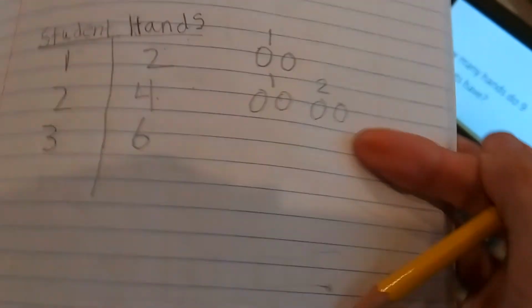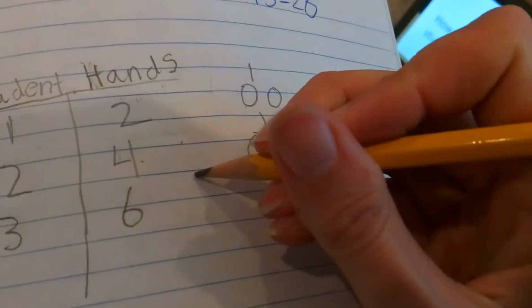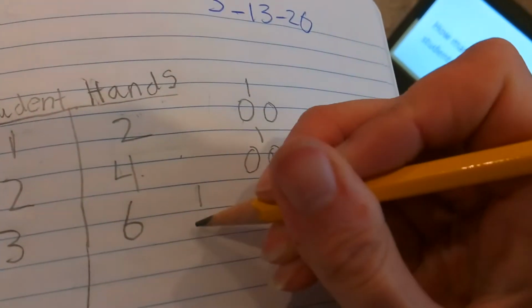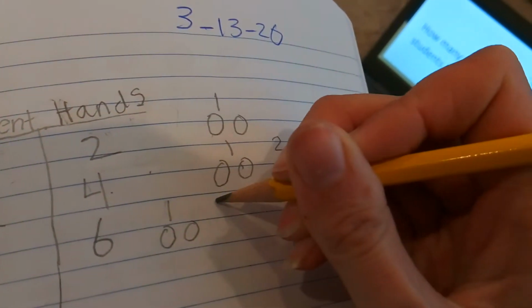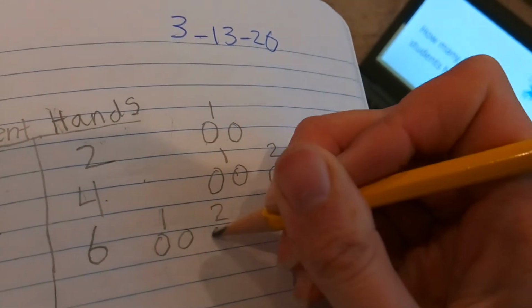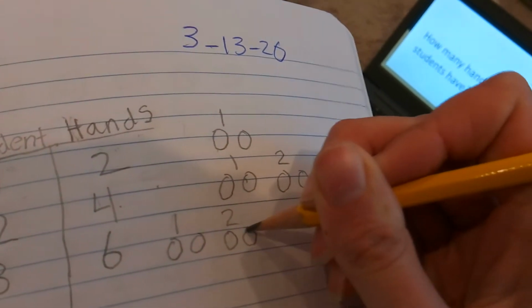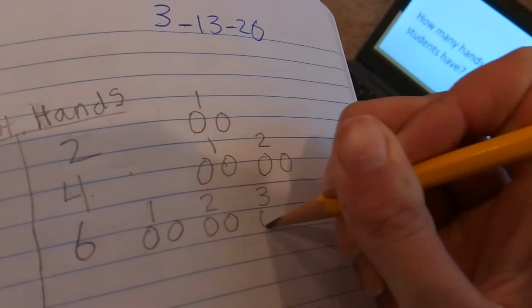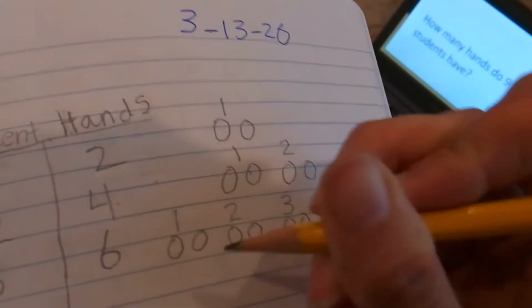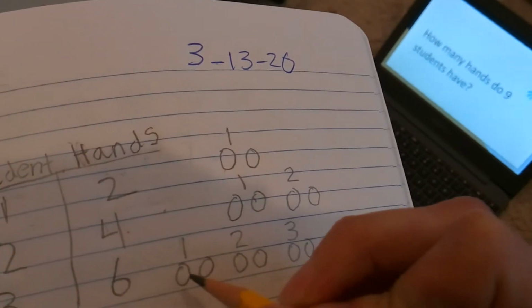Now I'll draw this out. So let's do my 1 person, 1, 2, because each person has 2 hands. 3, 1, 2. And if I count all my hands, 1, 2, 3, 4, 5, 6, I see I have 6 hands.